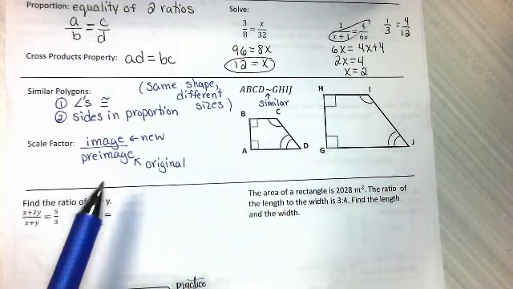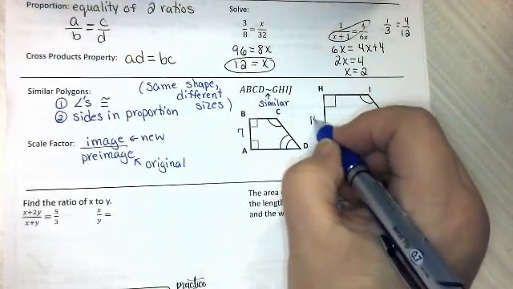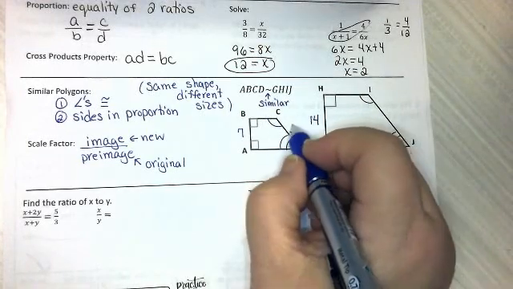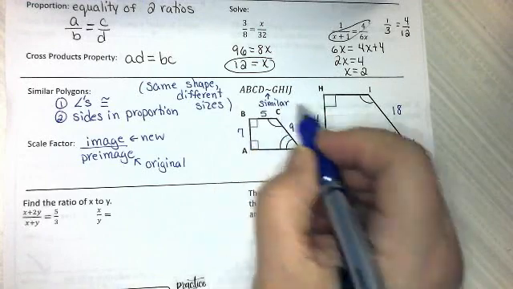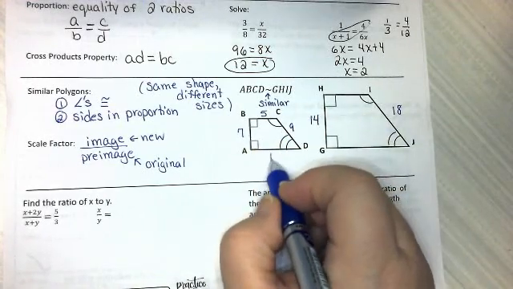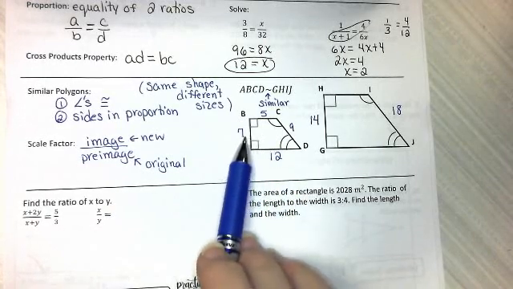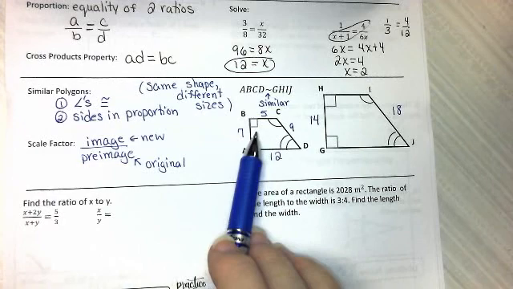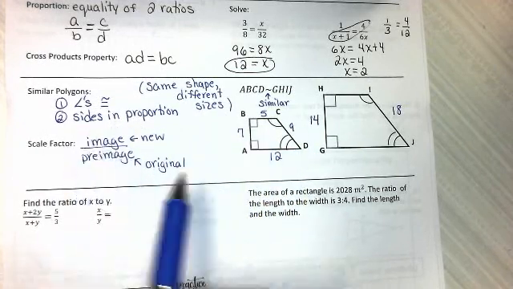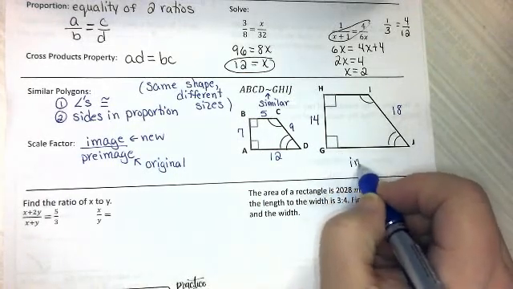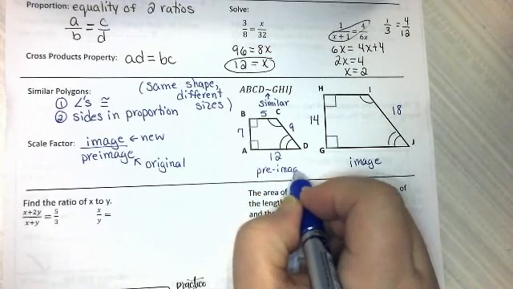So if I was looking at these two shapes, let's say AB was 7 and GH was 14. CD can be 9. This would be 18. We'll make this one 5, and we'll make this one 12. Just making up numbers. So you would look at the ratio of these. So 7 to 14. So when I ask you for the scale factor, this would be my image. This is the new one. This would be my pre-image. This is the old one.